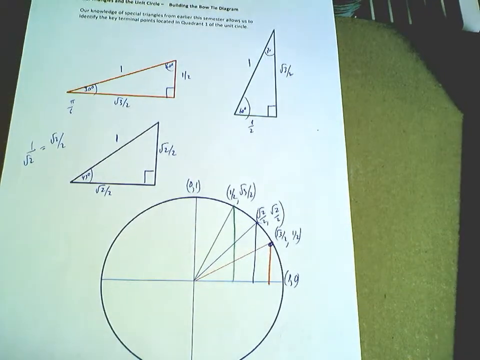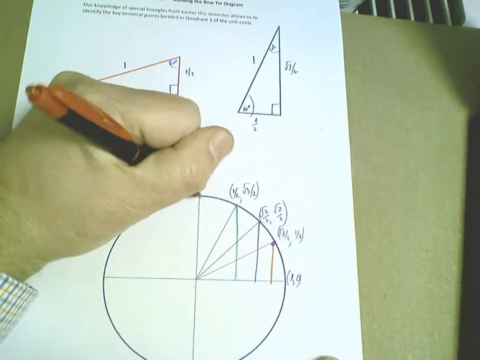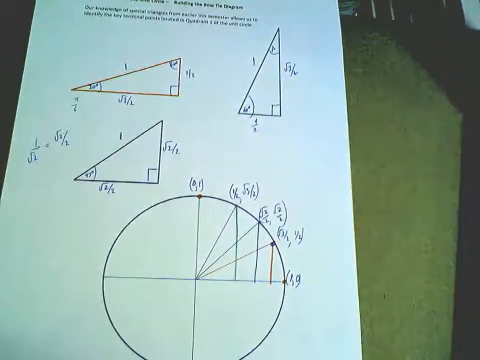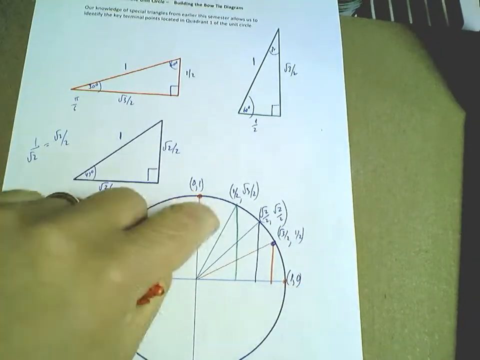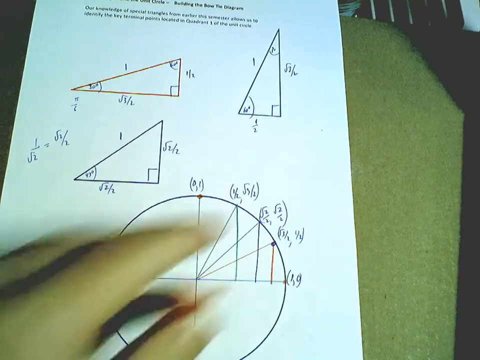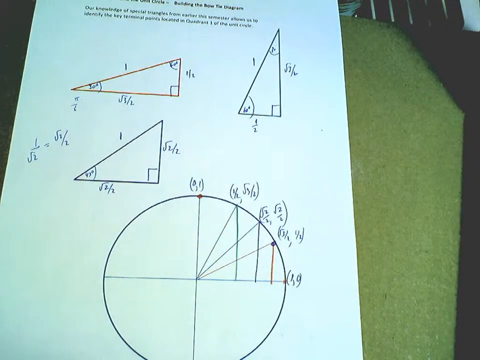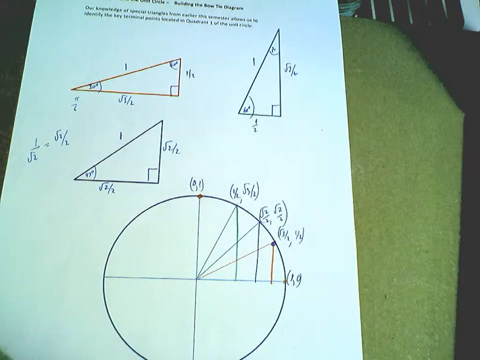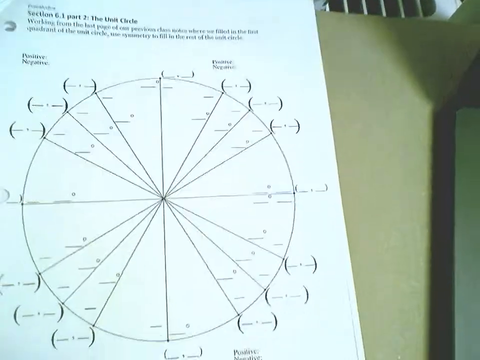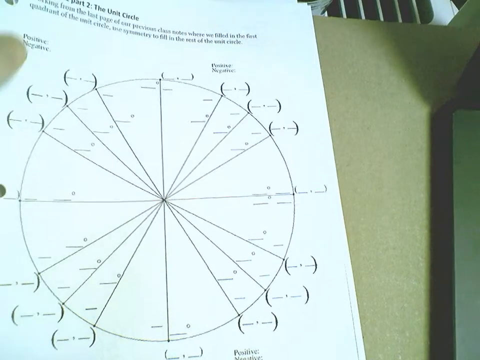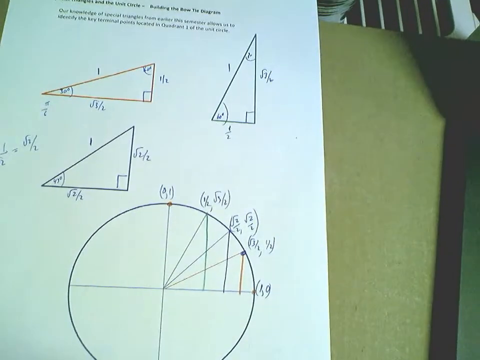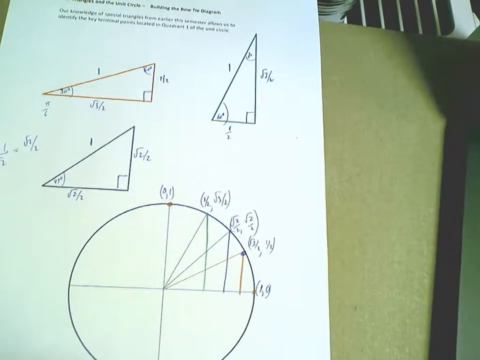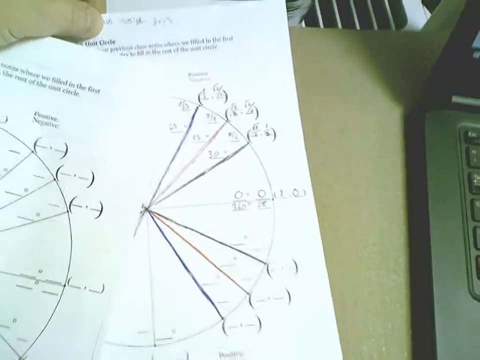But we wound up with 5 points on the unit circle. A couple of them living at the poles, and then 3 of them just at the location of some of our special triangles. And so as we moved into section 6.1, part 2, excuse me, you'll start with a blank note sheet of the entire unit circle. And what I asked you to start with is to just simply take what you had here and put it into your quadrant 1.